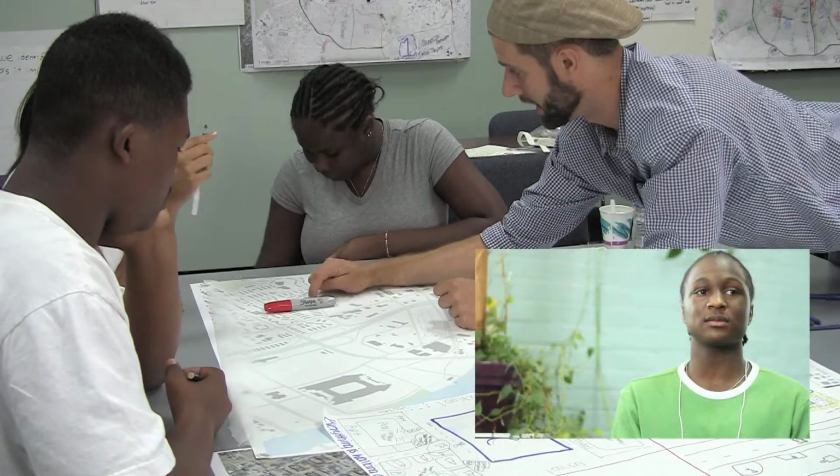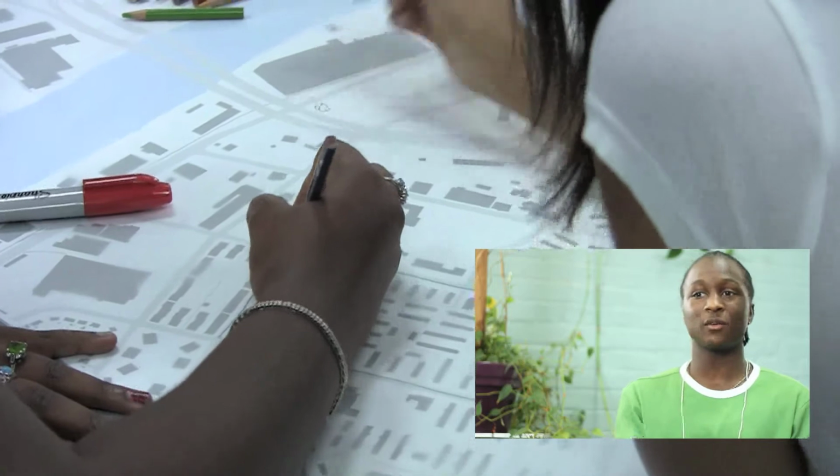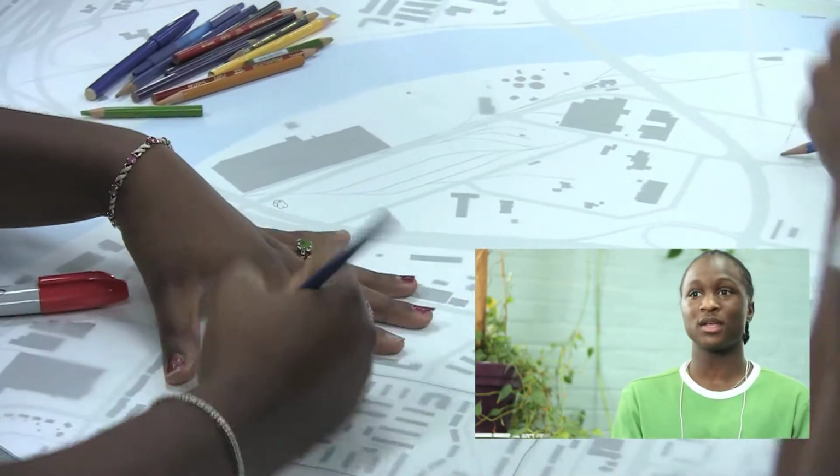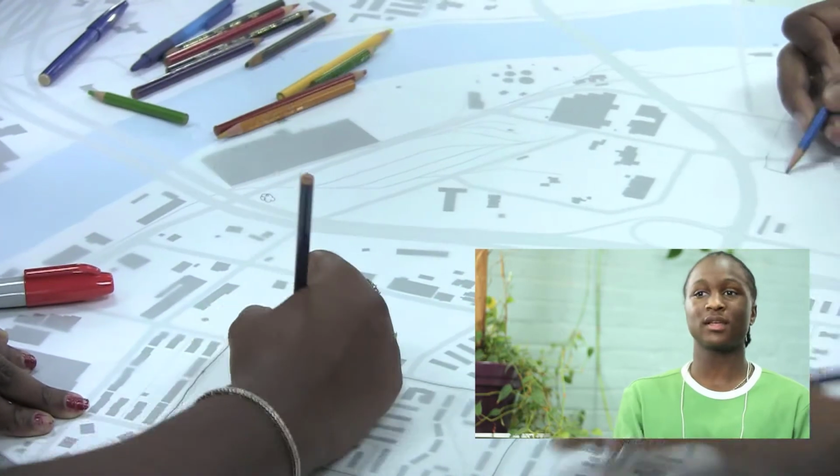My group came up with some awesome stuff to put, and their presentation was very good. I like what they put because they had Black history and art programs. It was very awesome.